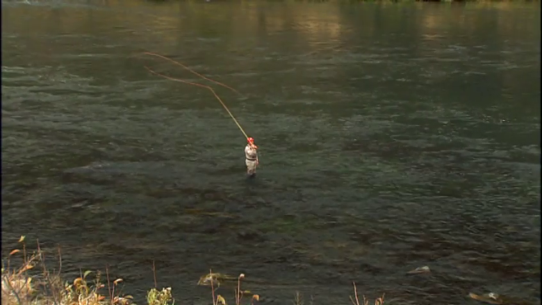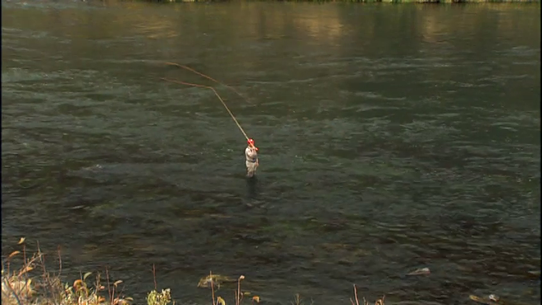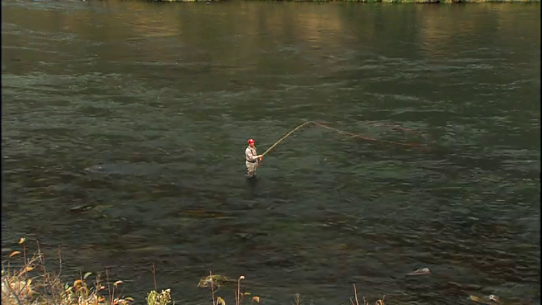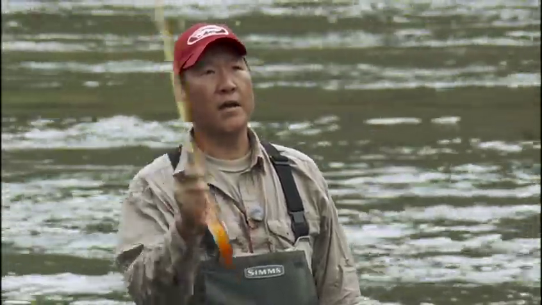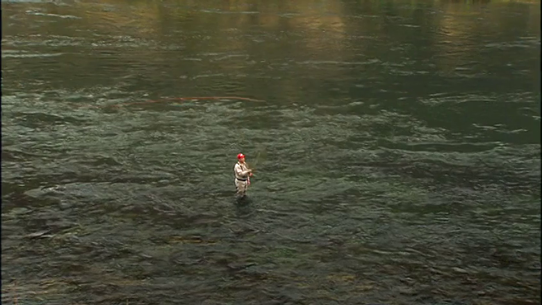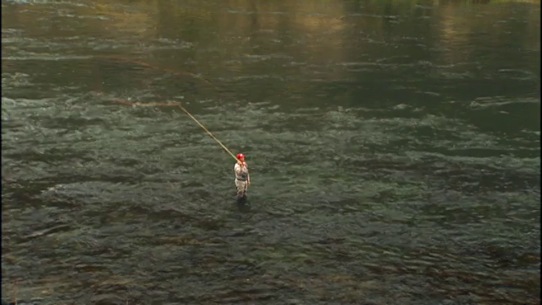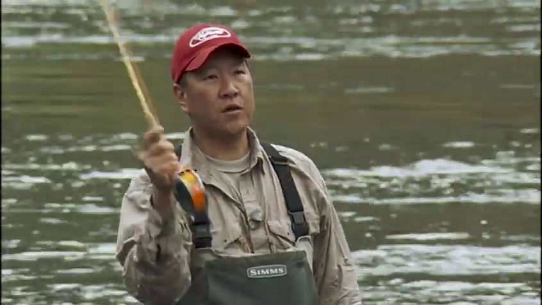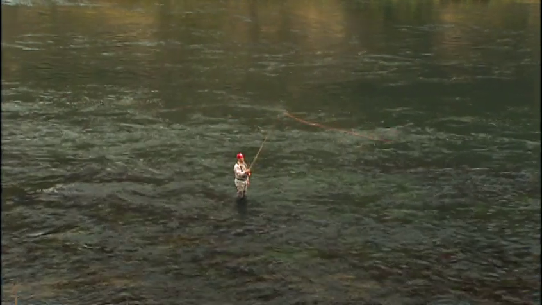Now if the top and the bottom legs of the loop are pretty close together, the leading edge of the loop is narrow. It's what we call a tight loop. On the other hand, if the distance between the top leg and the bottom leg of the loop is wide, the leading edge is wide, and this is what we call a wide loop. Now there's a third type of loop where the top leg crosses the bottom leg and results in what we call a tailing loop.